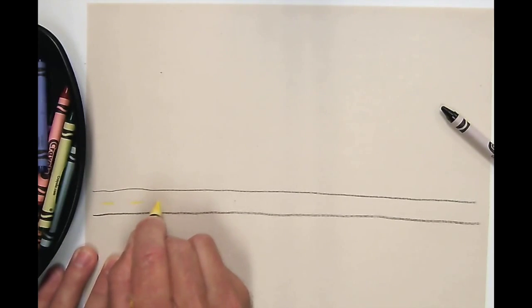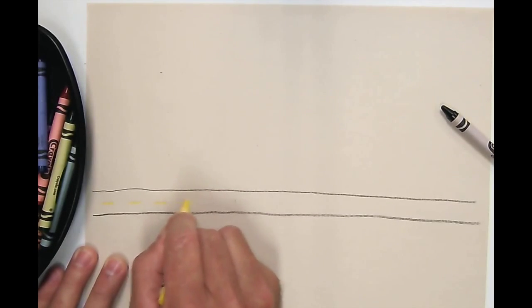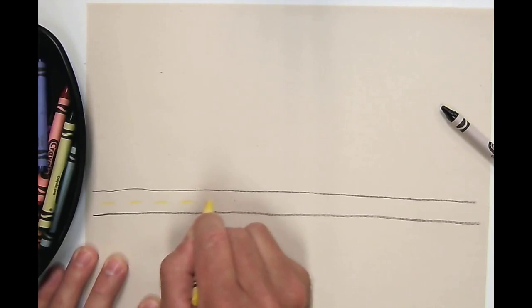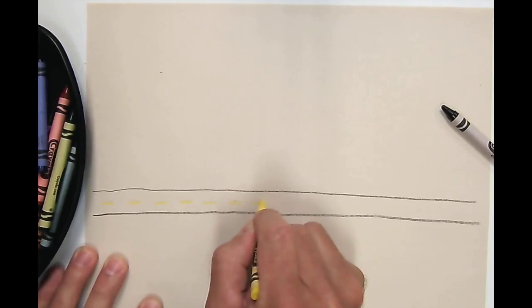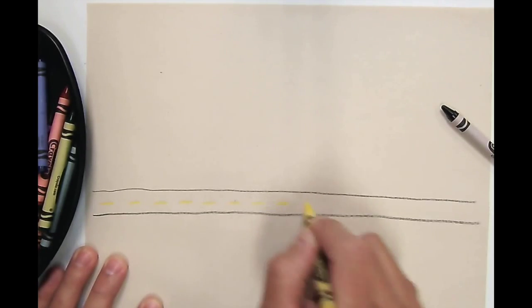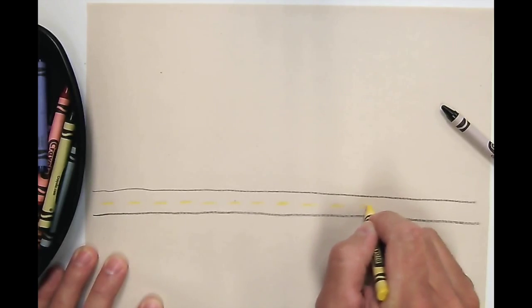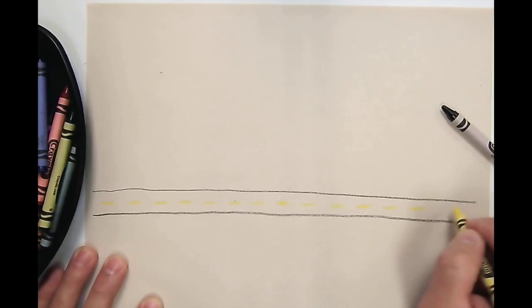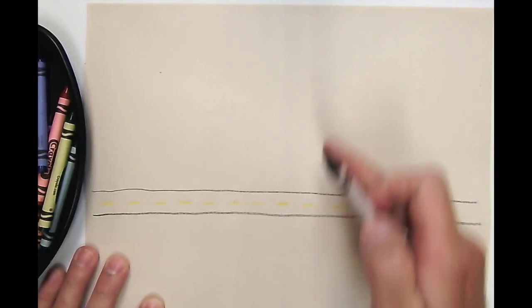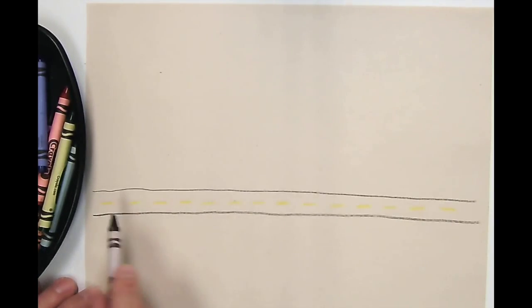For each one of those small horizontal lines, I need to make a dash, then jump or lift my crayon to make the next dash. Some roads have straight horizontal lines down the middle of them also, but we're going to stick to a dashed line for this one. This divides my picture into a foreground, the area that's here in the front, and the background, the area that's further away.